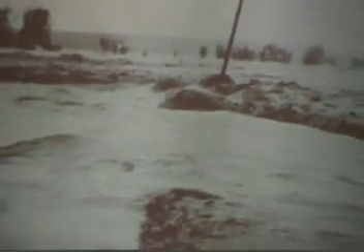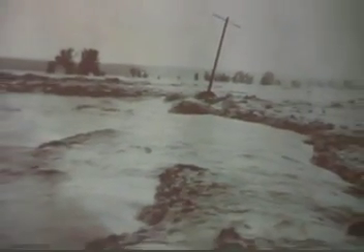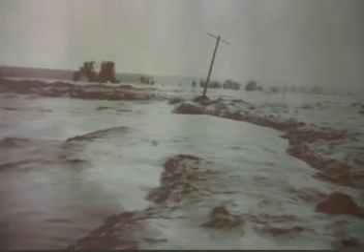This is the highway coming out of St. Francis, Kansas. You can see there is no highway. If it wasn't for the telephone pole, you could hardly tell where the highway was.